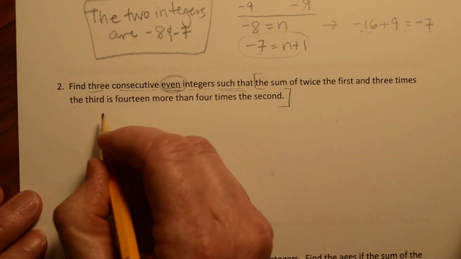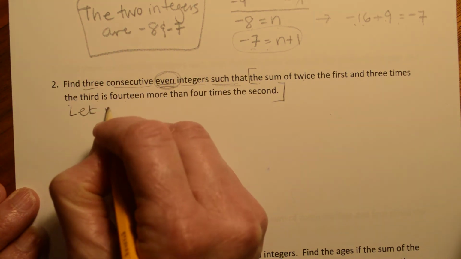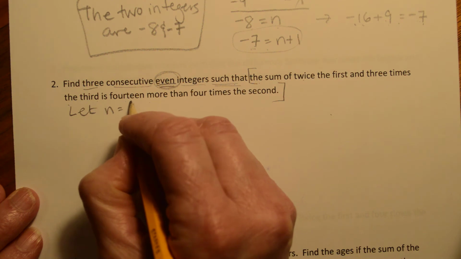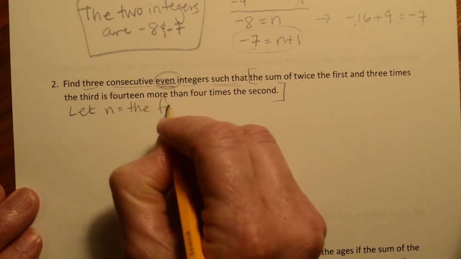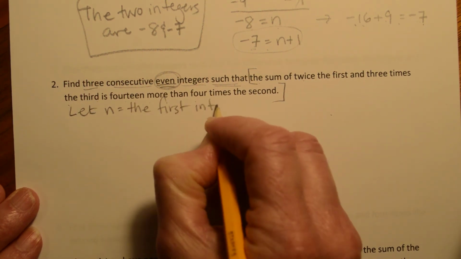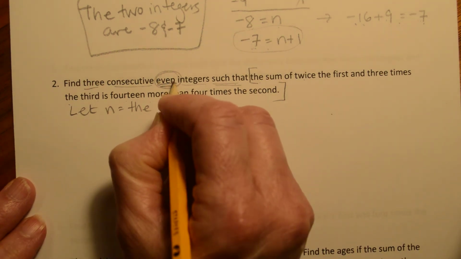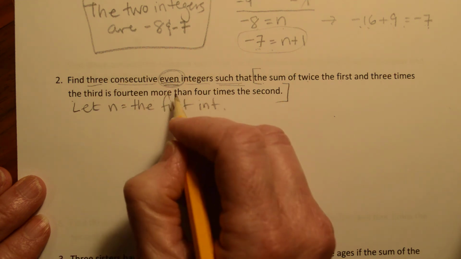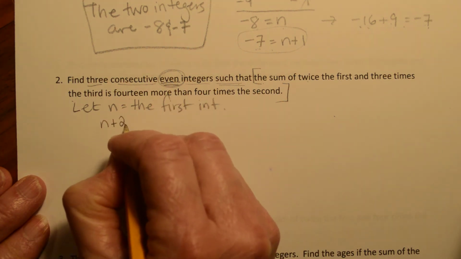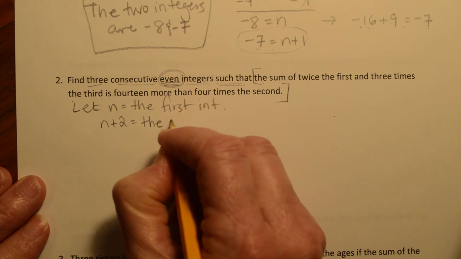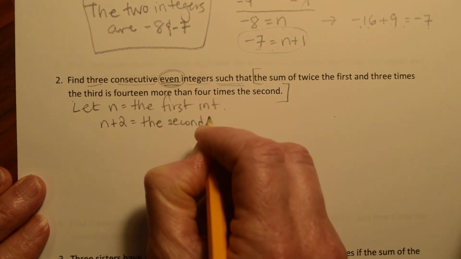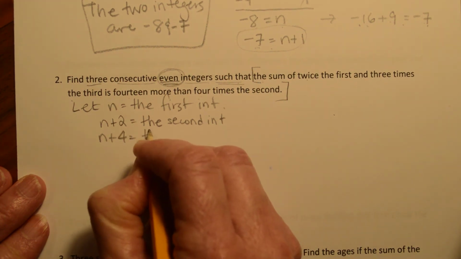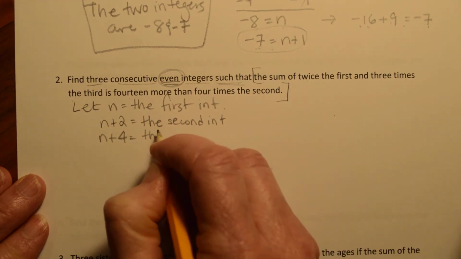Okay, so let n equal, they call it first, second, and third. So let's say let n equal the first integer. Then, because they're even, again, we're not going one right after the other. We're skipping over the odd integer. So this is actually n plus 2 equals the second integer. And then n plus 4 equals the third integer.